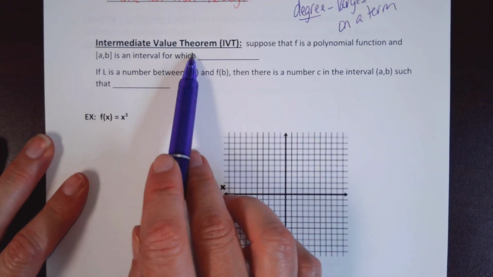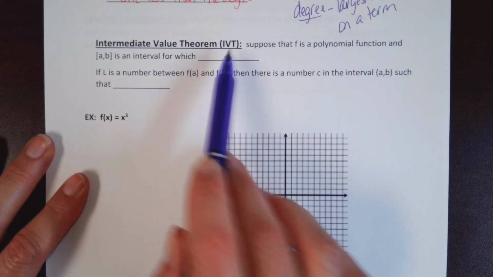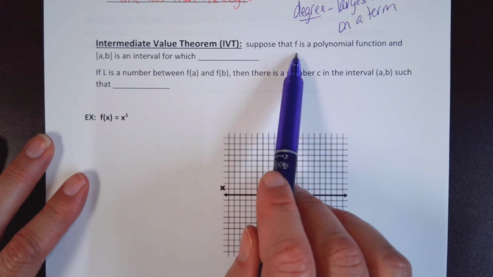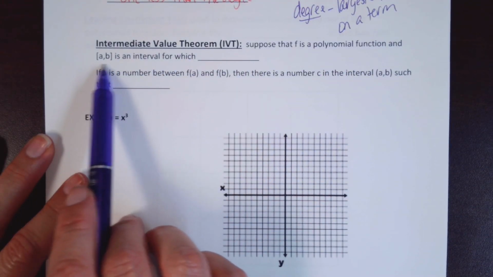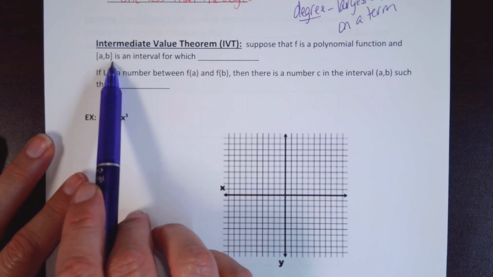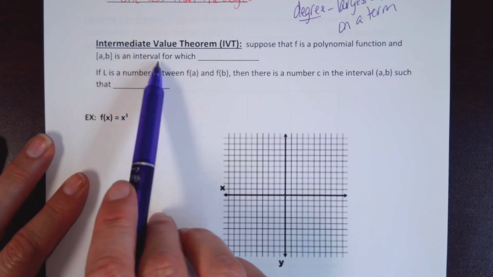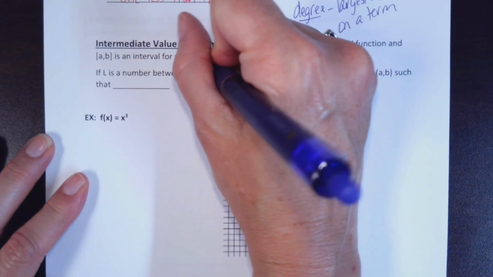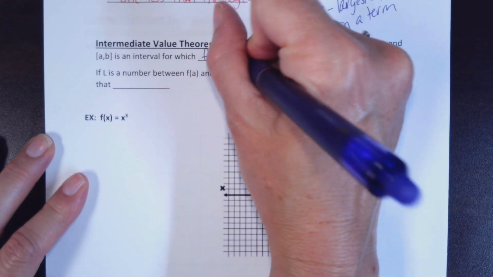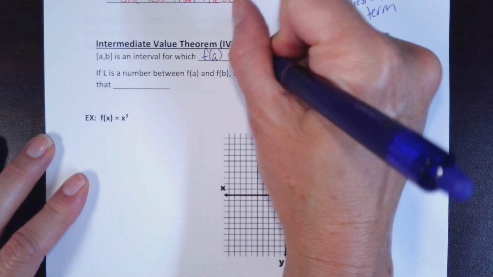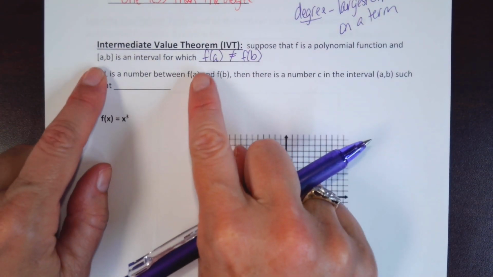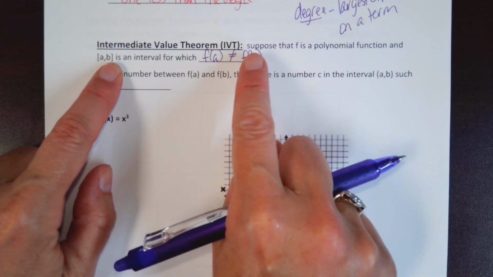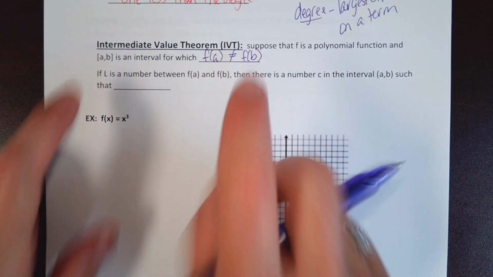Our intermediate value theorem, IVT, says, suppose that f is a polynomial function, and you have an interval on the x-axis. So I have some x value a, move over to some x value b. It is an interval for which the function values, the y values that you get, are not the same. So if I plug in a, I get one answer, and if I plug in b, I get a different answer.